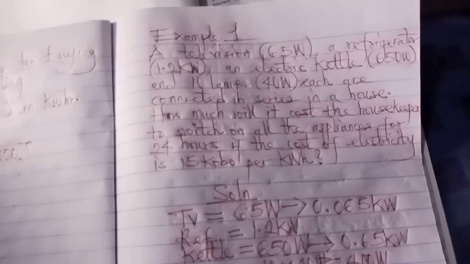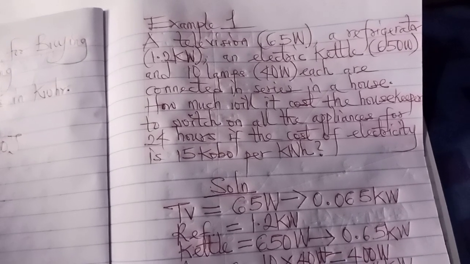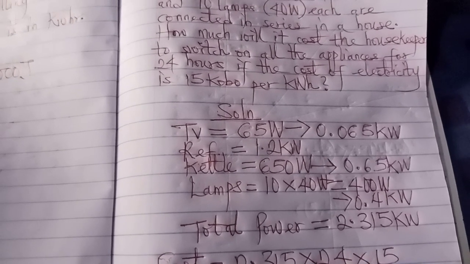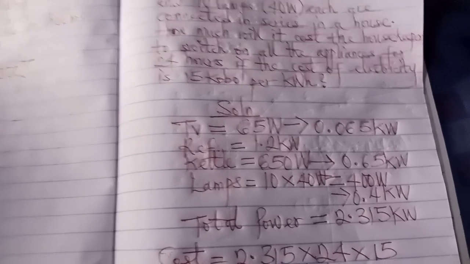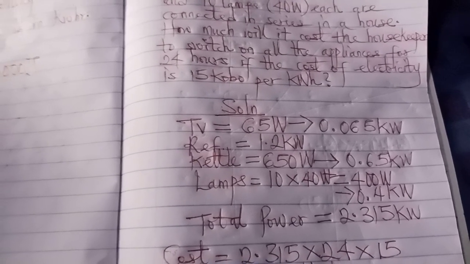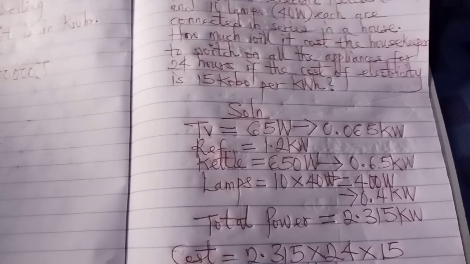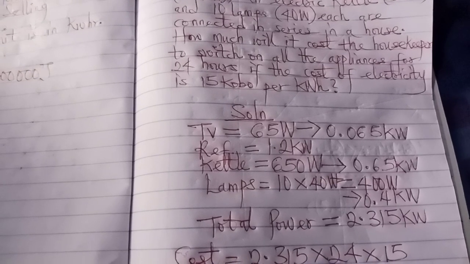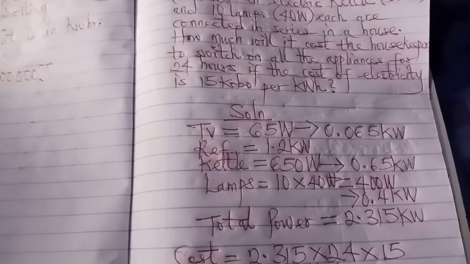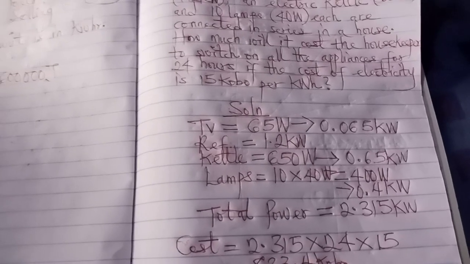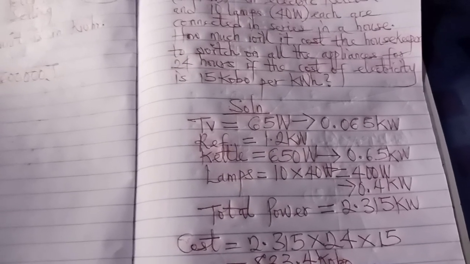Now, solving calculation problems in physics, the first thing you must state are your parameters. For my TV, the power rate is 65 watts. For the refrigerator, the power rate is 1.2 kilowatts. For the electrical kettle, the power rate is 650 watts. And for the 10 lamps, each is 40 watts. So if I multiply the 10 lamps by 40 watts each, I get 400 watts.